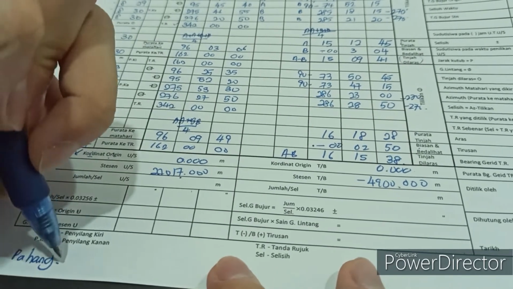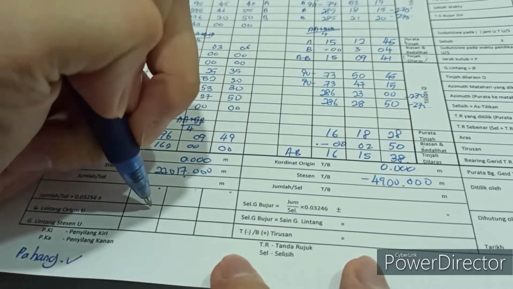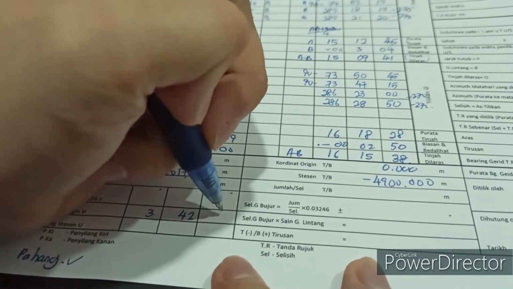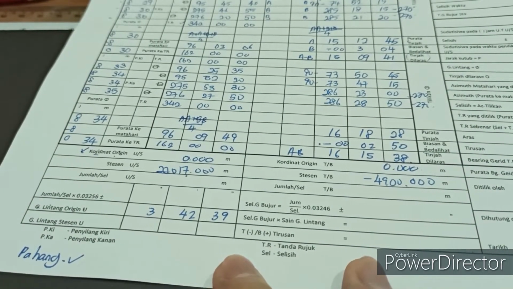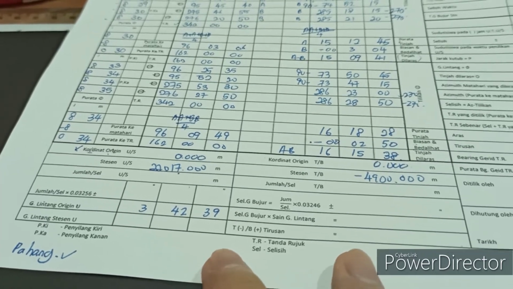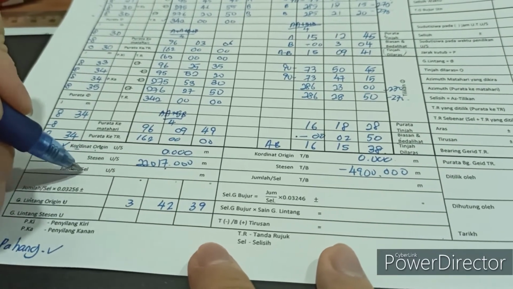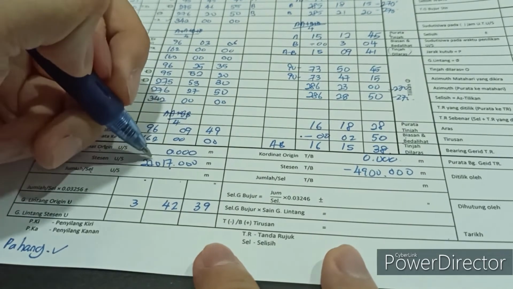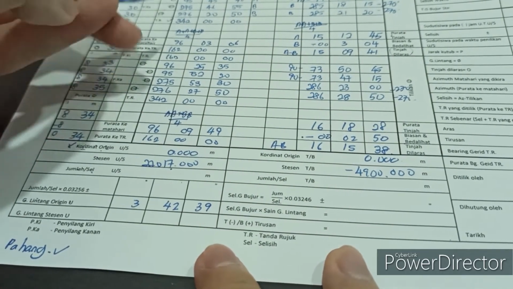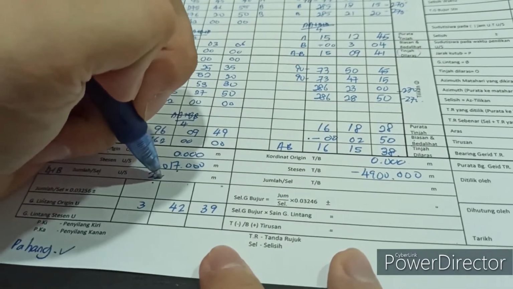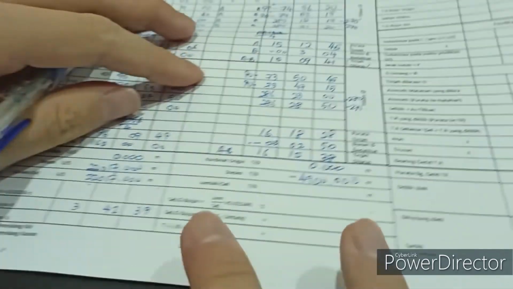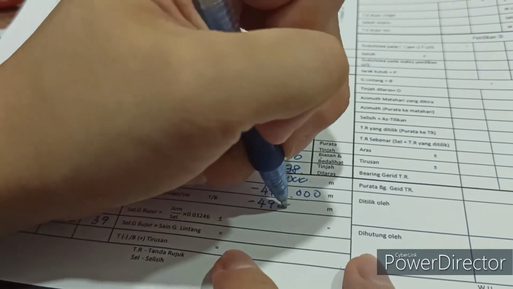origin for Pahang, which is 3°42'39" as shown in the diagram just now. For the Jumlah Lintang, it is a summation of A and B, A plus B, so it will be the same value.